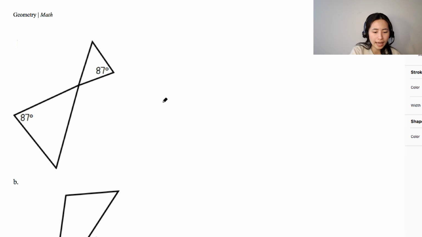Okay, so now that we have this triangle over here, I guess it gets a little bit challenging now. How do we know if these two triangles, which are combined, are similar or not? So think back to your special angles. Remember your X pattern? That's what we're going to do right now. If you have an X pattern, that means this angle would correspond to this angle.